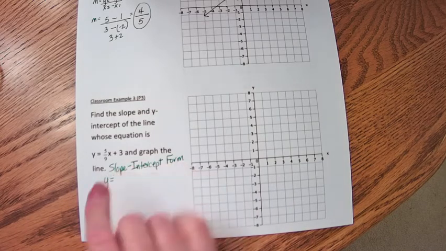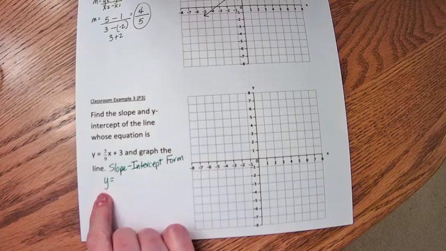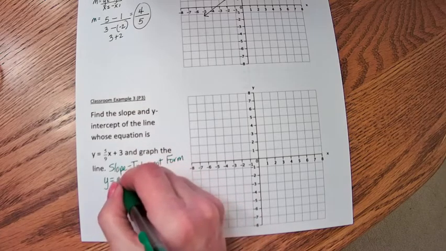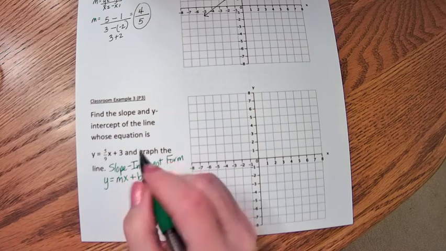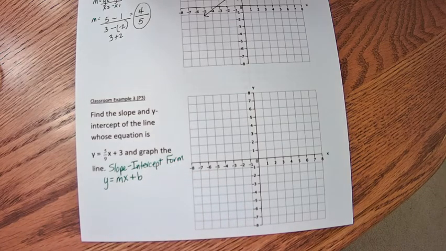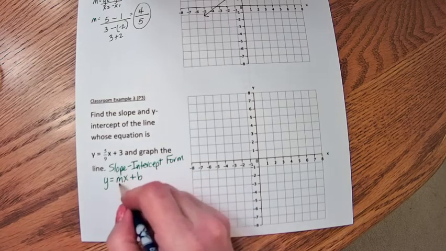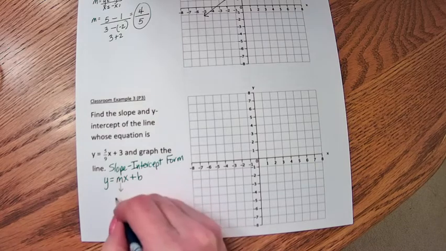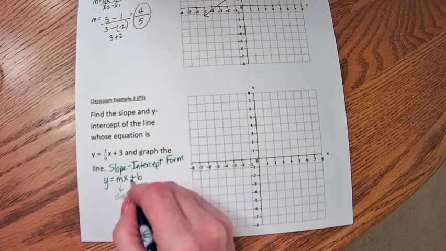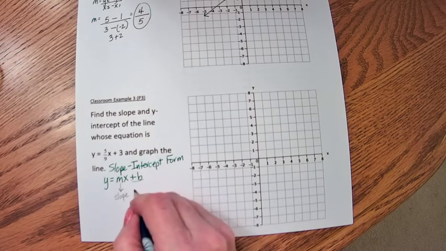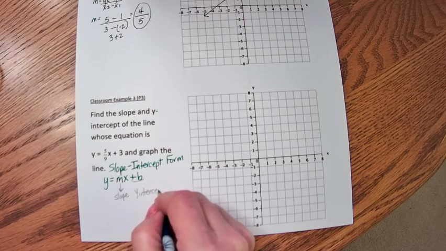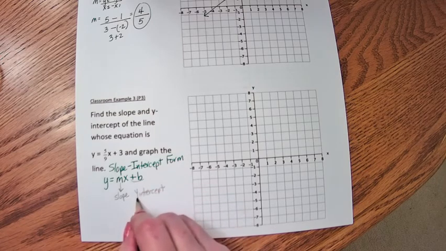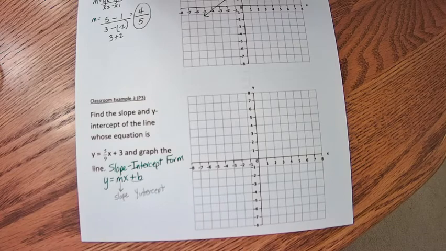It always starts with y equals m times x plus b. The coefficient in front of the x is the slope of the line, and b is the y value for the y-intercept, the intercept along the y-axis.